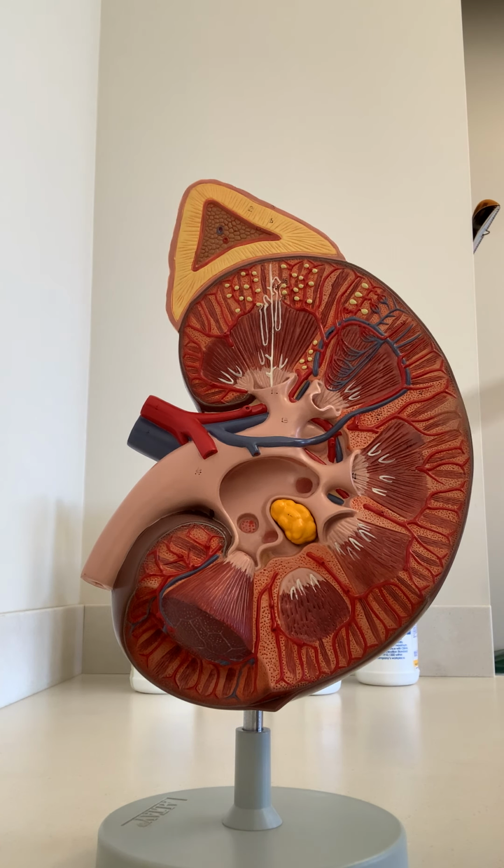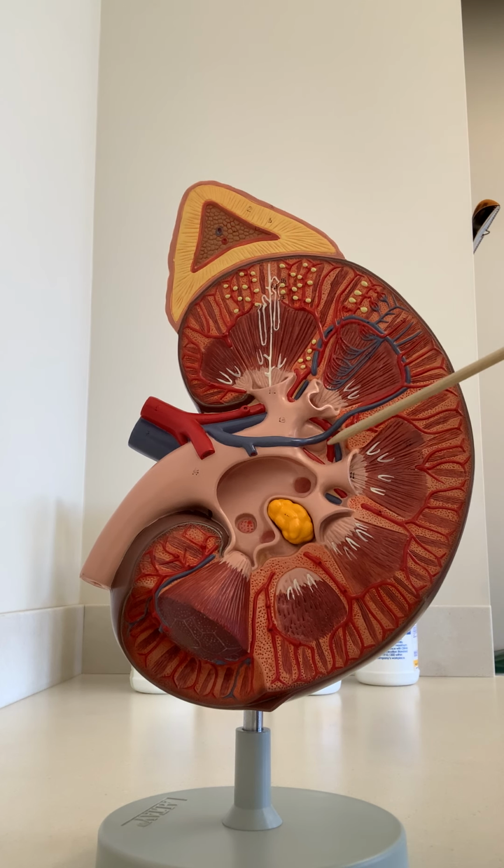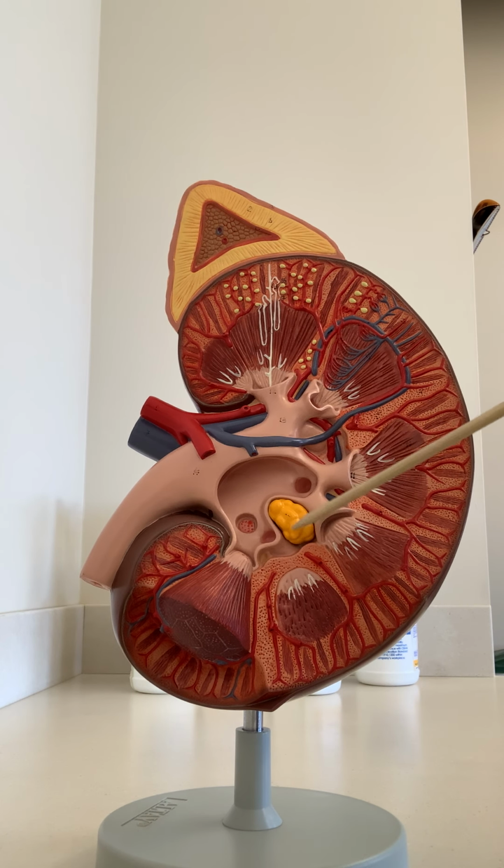Okay, so those are the things, and these are the sinuses between the minor calyces, the spaces, and sometimes fat accumulates in the sinuses. Okay, so in the sinuses we get accumulation of adipose tissue or fat.